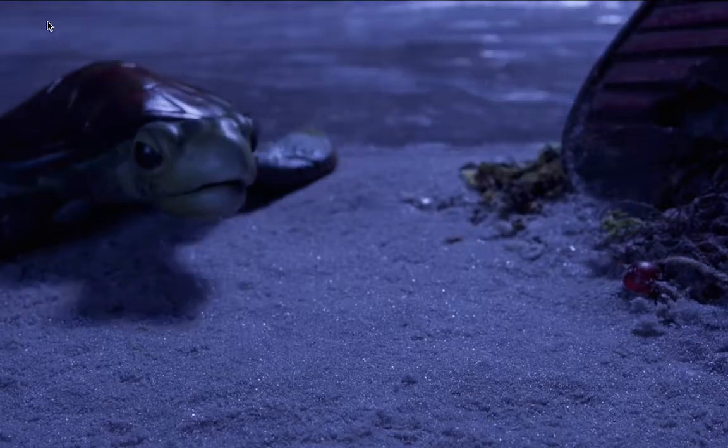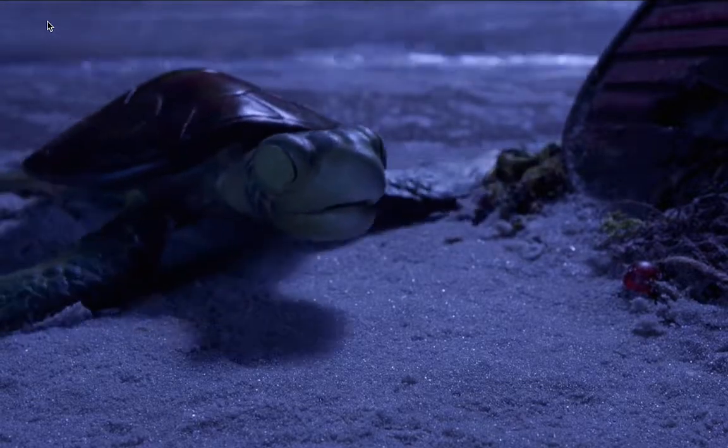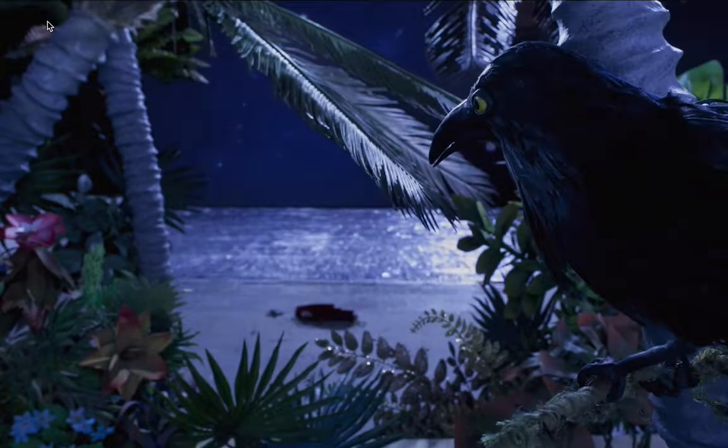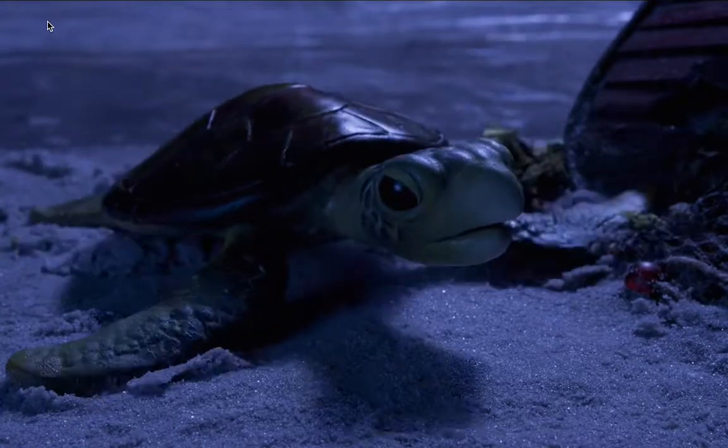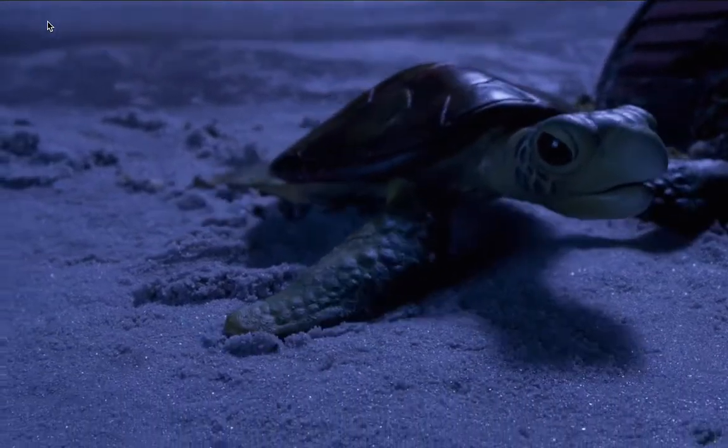And this is like 25, 30 years later, and I wanted to show the full life cycle of a sea turtle from birth to reproducing. Now only maybe 1 in 1,000 sea turtles live to adulthood because they're so vulnerable.